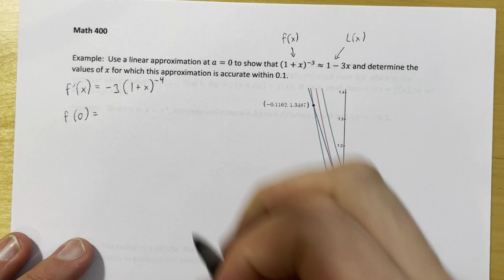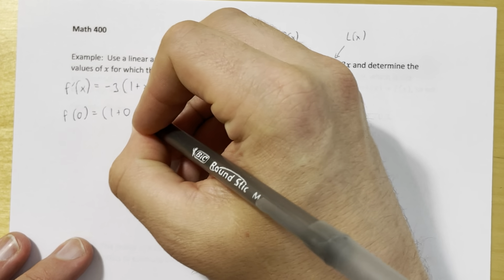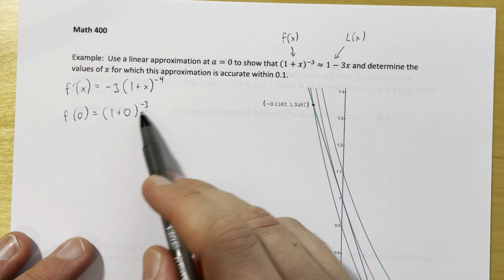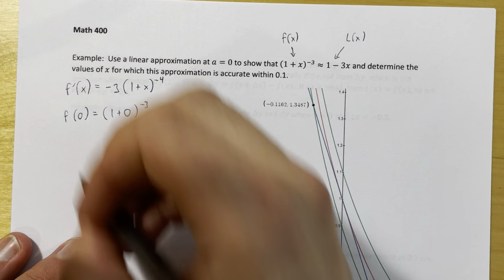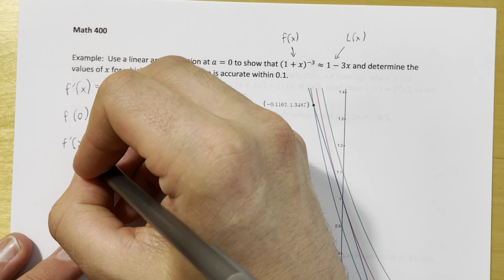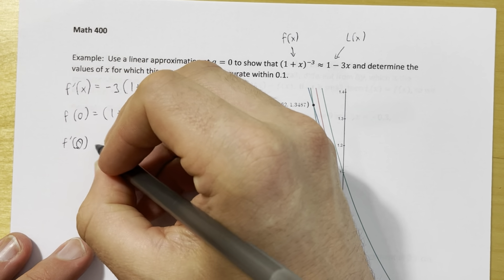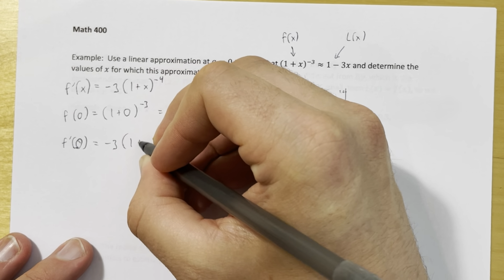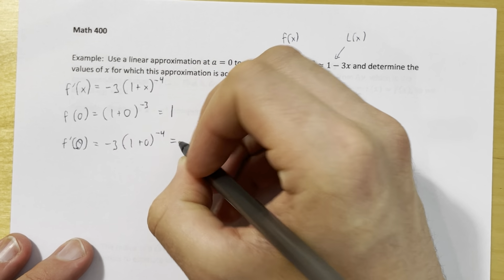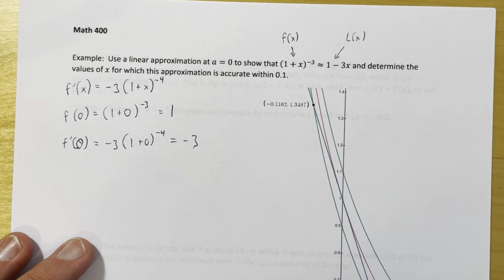I'm plugging a 0 in for x here. That would be 1 plus 0 to the negative 3rd, which is just 1. Okay? And then I also need f prime of 0, which is negative 3 times 1 plus 0 to the negative 4th power. This is equal to negative 3. So I have all the information I need for my linearization.